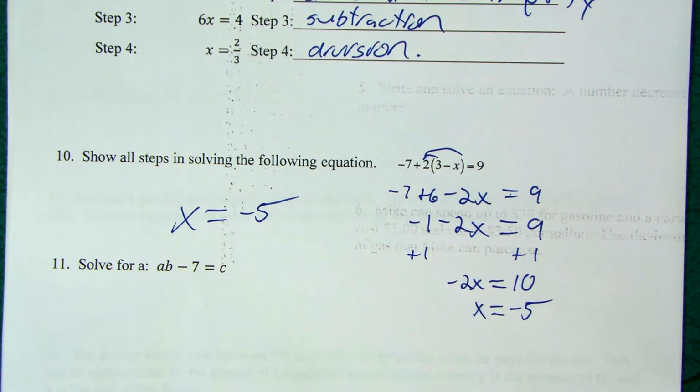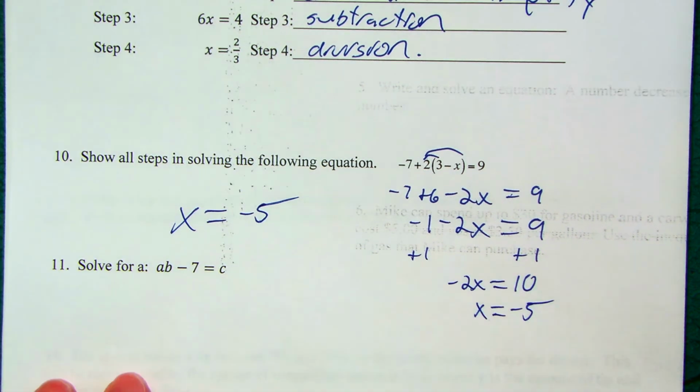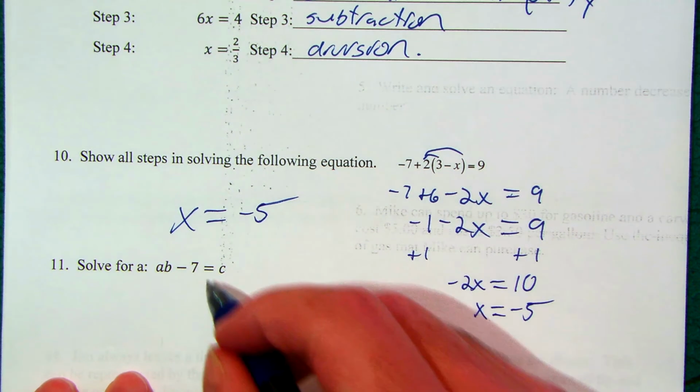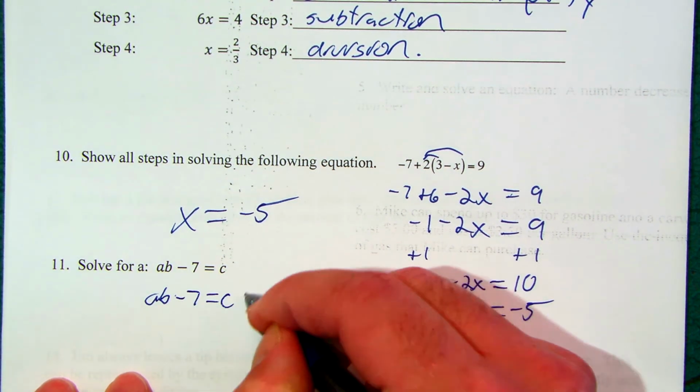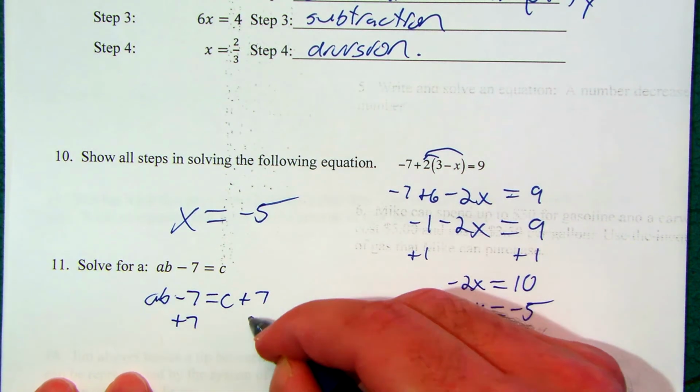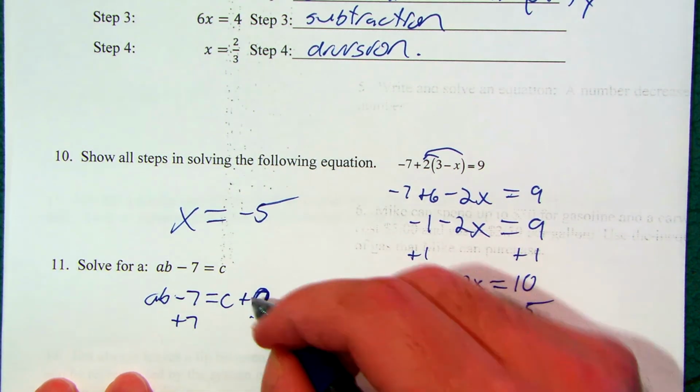All right, next up, we got to solve for a, and a times b minus 7 equals c. So this is kind of like when we're solving for a variable with something like 2x plus 4y equals 8. So the first thing we want to do is add 7 to both sides. I want to put 0 there, just to show you you're not going to add it to the c.